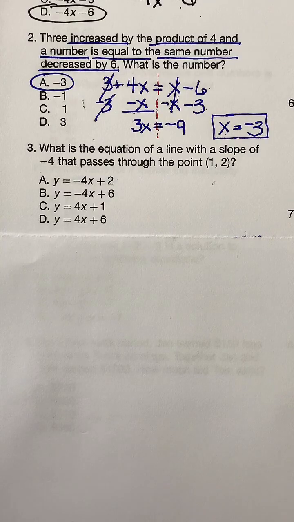Yay. All right. What is the equation of the line with the slope of -4 that passes through point 1, 2? Is it A, y equals -4x plus 2? B, y equals -4x plus 6? C, y equals 4x plus 1? Or D, y equals 4x plus 6?